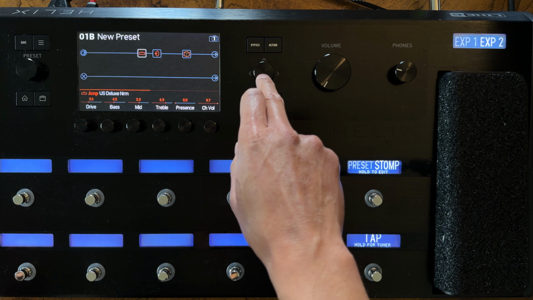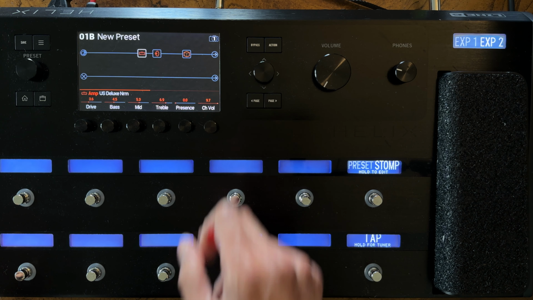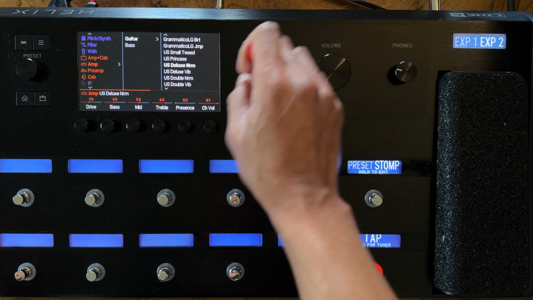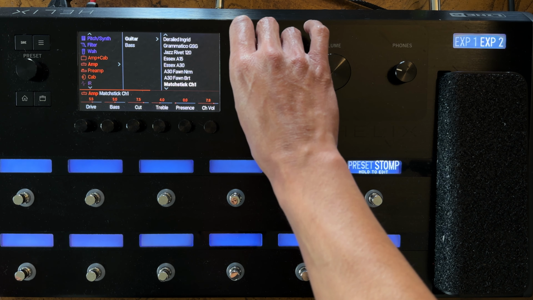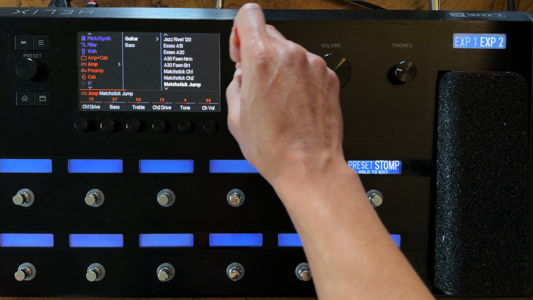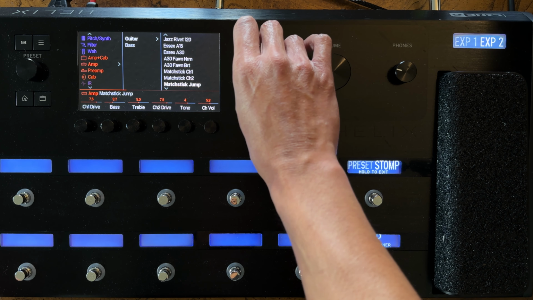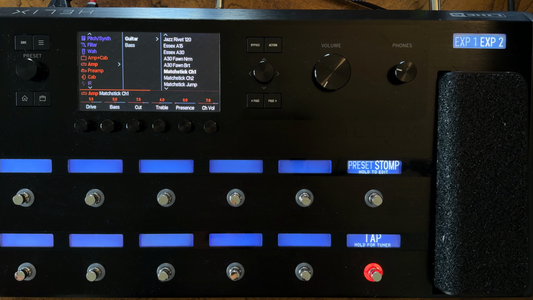And so we're going to select the amp, go to the joystick, and instead of using the deluxe normal, let's go down and let's select one of the AC style amps, the Matchless and the Essex AC30. These are the kind of the Vox style amps. Let's go to the Matchless channel 1 and start here.